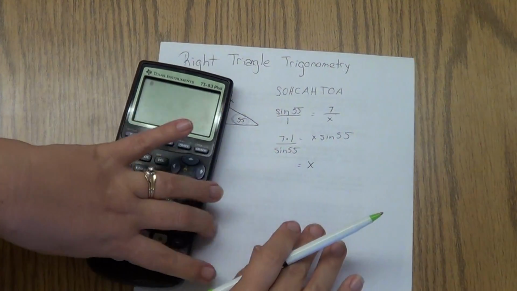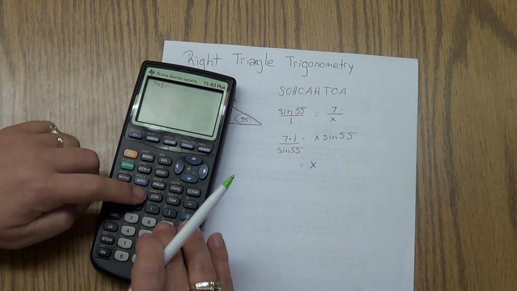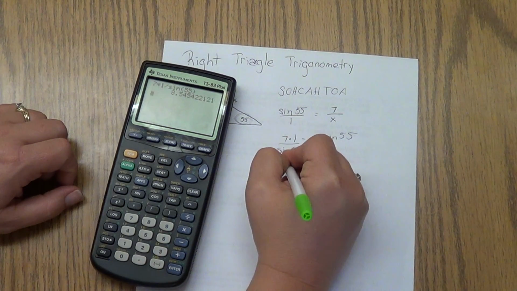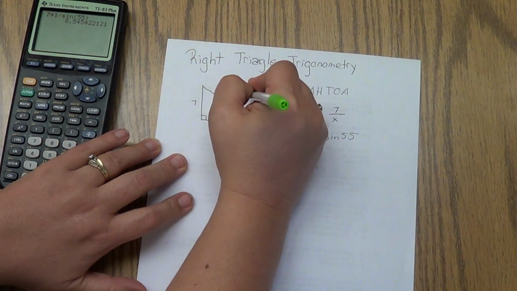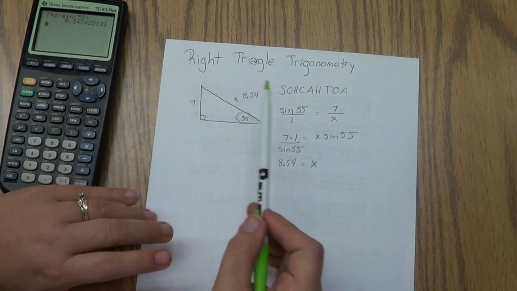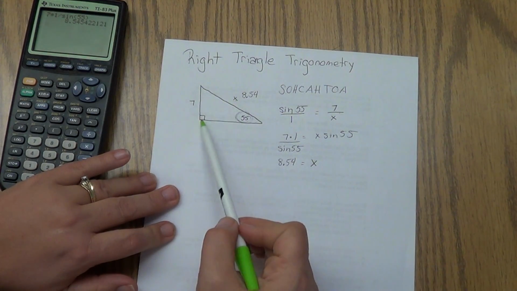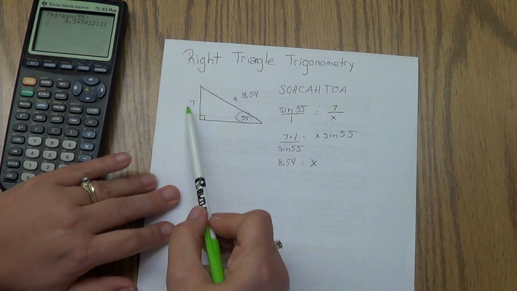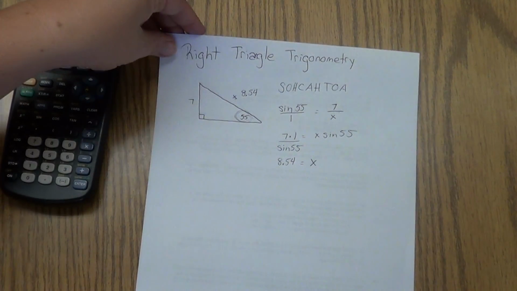Type that in your calculator. So I have 7 times 1 divided by the sine of 55. And that gives me 8.54. So that means that side x is approximately 8.54. Kind of just little things to double check yourself. The side across from the right angle, the hypotenuse, should always be the biggest side on your triangle. So if you've gotten 6 or something here, that obviously can't be right. So just kind of something to double check as you're going along.